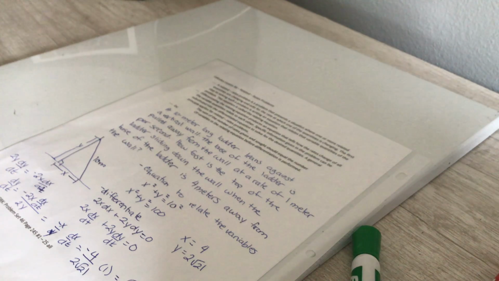So a general principle that applies for these types of problems is that the sum of the number of rates given and sought should equal the number of variables in the relating equation before you differentiate it. Okay? So the number of unknowns relates to the number of parts of your equation. Okay? So this is kind of a classic example of a related rate problem.